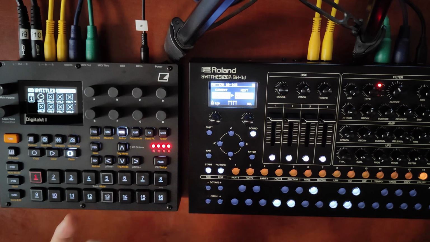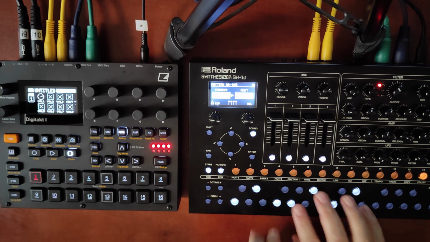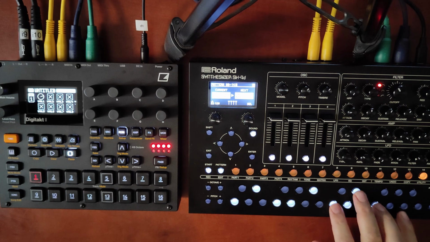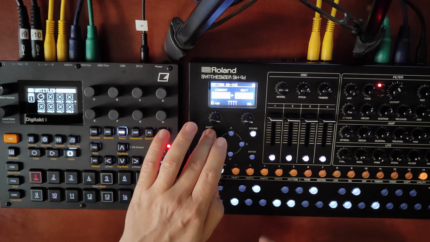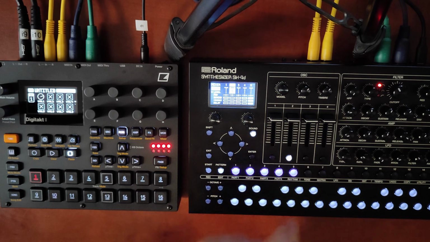And let's start with the sounds. Let's select the sound of track 1 to be used, for example, for an arpeggio. This can fit. Track 2 sound.